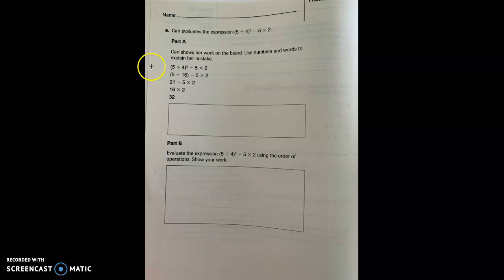Okay, question number 6. Carl evaluates the expression 5 plus 4 squared minus 5 times 2. So it says Kari shows her work on the board. Use numbers and words to explain her mistake. So where did she go wrong? Write down PEMDAS first next to it. Look at PEMDAS. What should she do first? Explain what she should do first. And then for part B, you're going to use PEMDAS and solve it correctly. Make sure you follow order of operations using PEMDAS. Pause your video until you're ready to check your work.